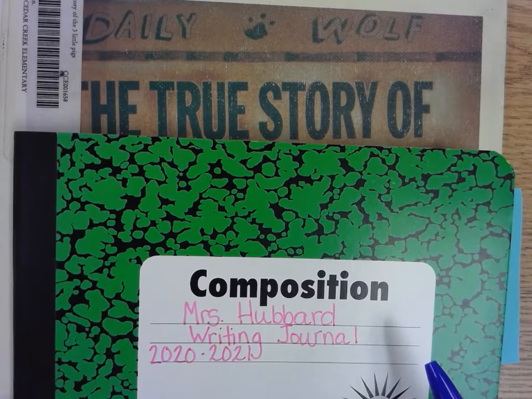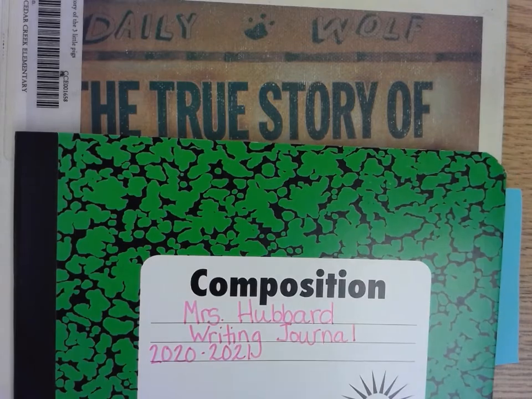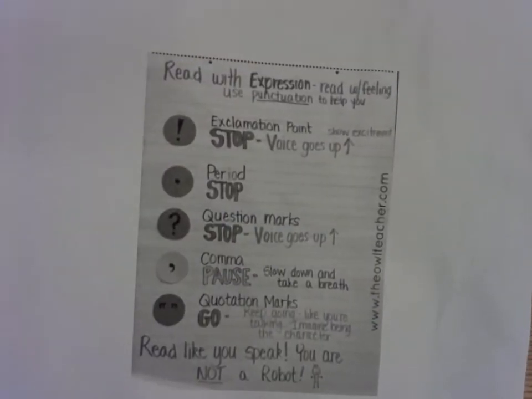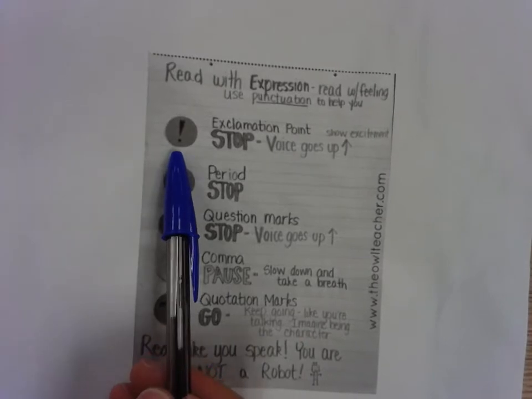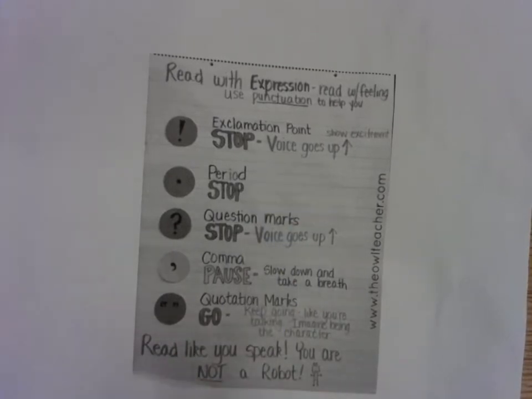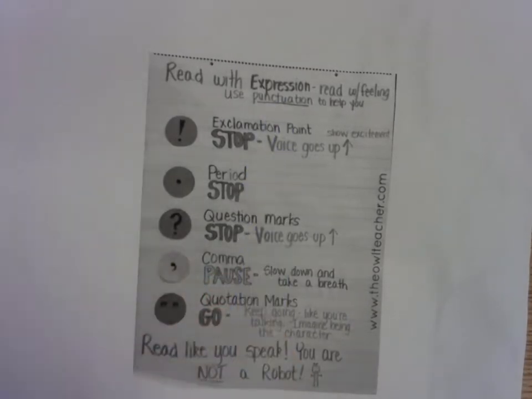So as you're reading your book today, you're not reading to find out what happens to the characters. You are reading to find out how the author uses punctuation. Punctuation marks are the road signs for our readers. I know that as a writer, when I put in an exclamation point, that is telling my reader to stop, and then their voice is going to go up. So the punctuation marks that I use help readers read with expression. Also, the punctuation marks that I use as a writer make my writing powerful and help my reader understand.